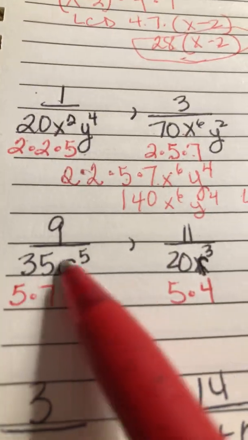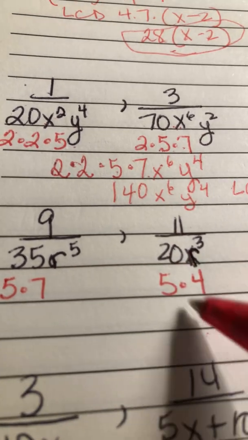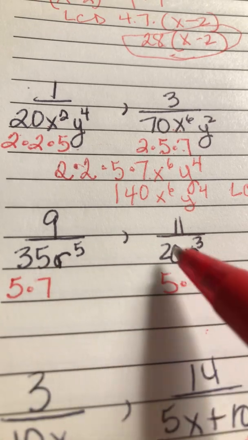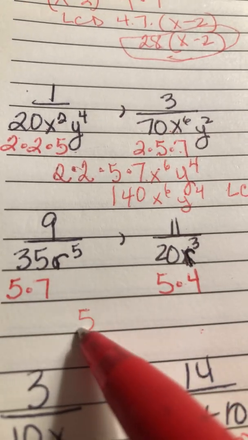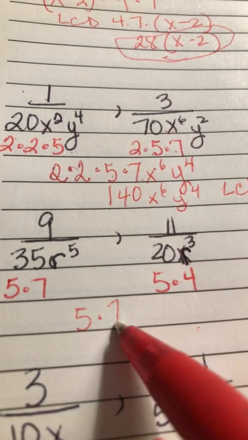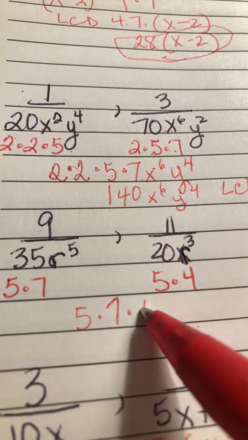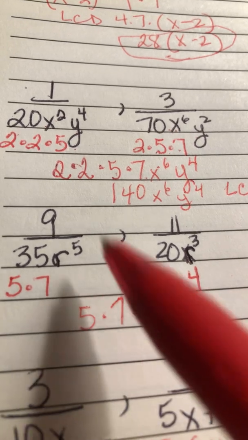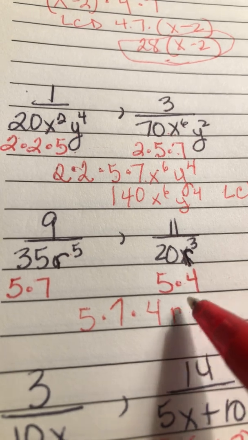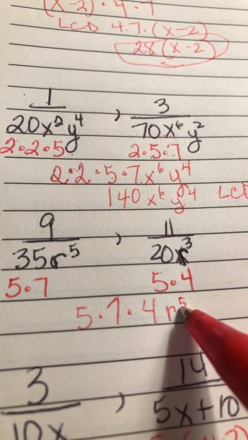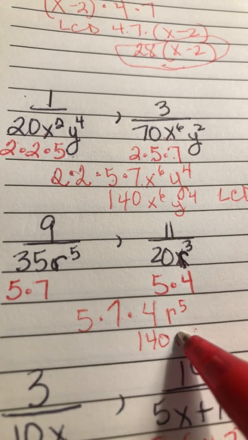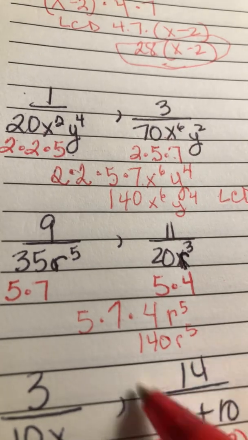Down here, factored each of these. I could have called this 5 times 2 times 2 as well. But I can see that they both already have a 5, so that's definitely going to be part of the common denominator. Then I'll want them both to have a 7, and I'll want them both to have a 4. Then with the r's, there's 5 r's here and there's 3 r's here, so I want them both to have 5 of them. So we have 5 times 7 times 4, that's 140 again. R to the 5th, that's the common denominator.